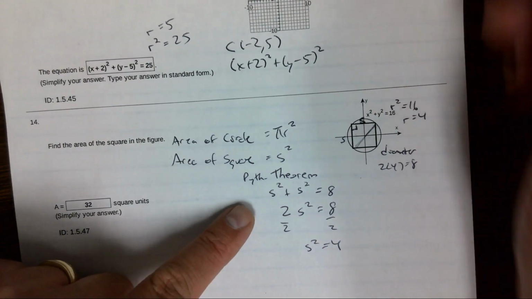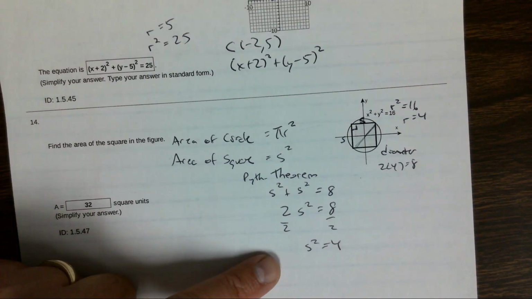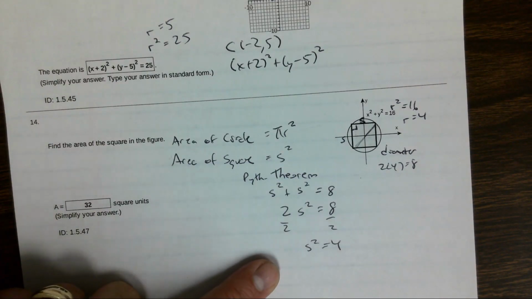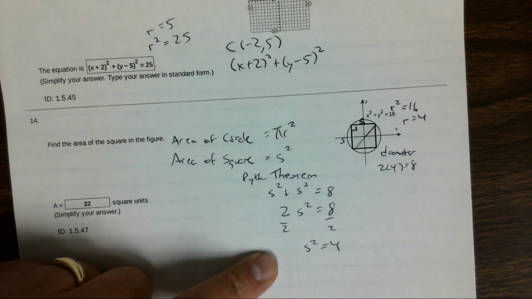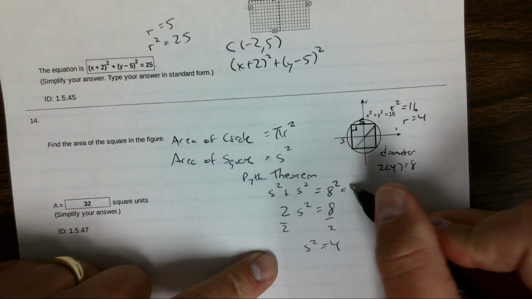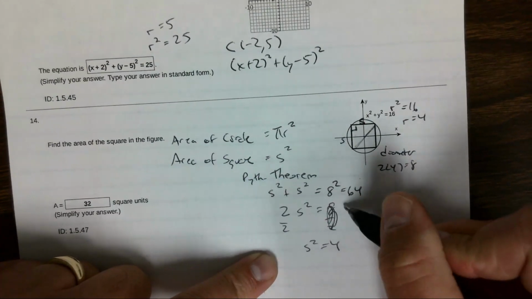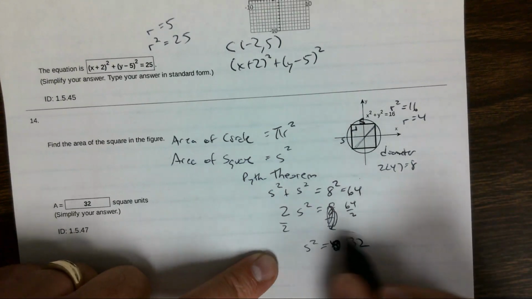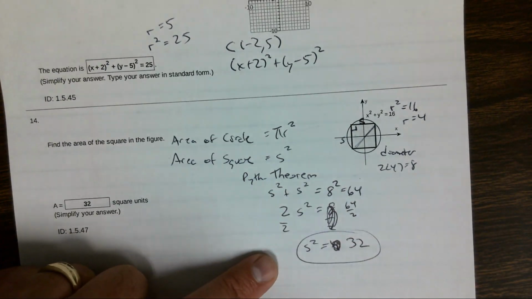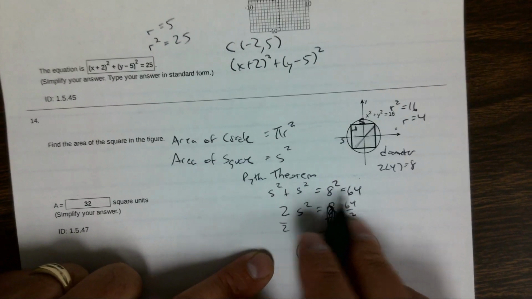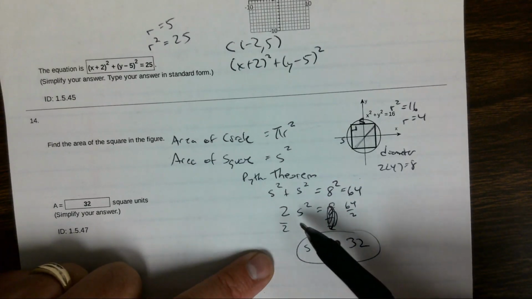Oh, I don't know why I did that. That should just be 4. Okay, so this should be 8 squared, which is really 64. And then 64 divided by 2 is 32. And you're done. So that was actually easier than I made it, because I needed to do 8 squared. And then you just divide by 2.